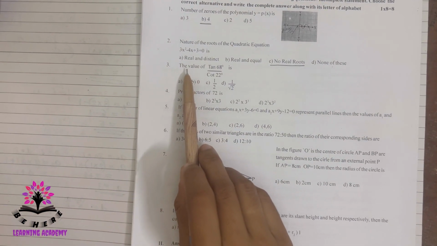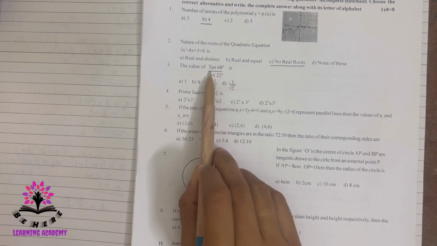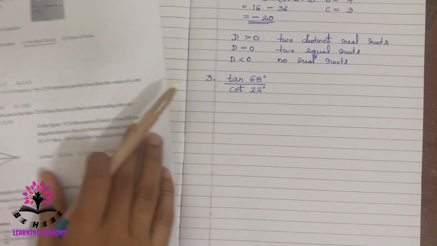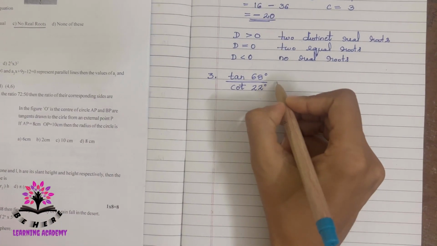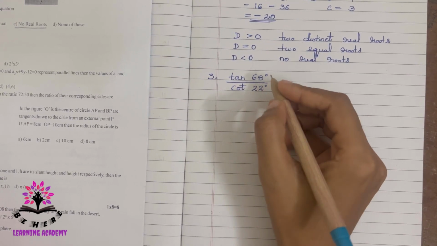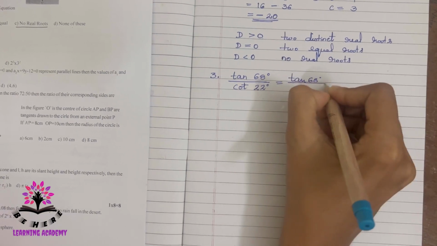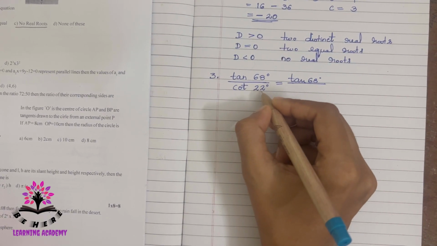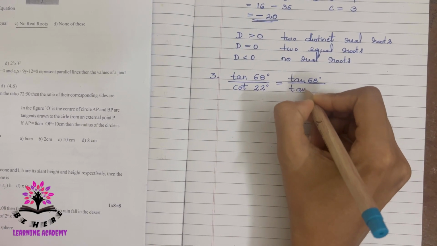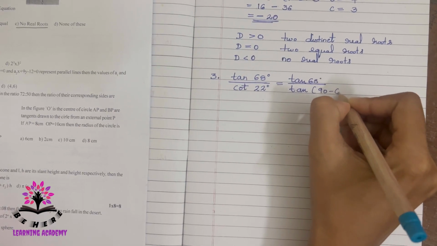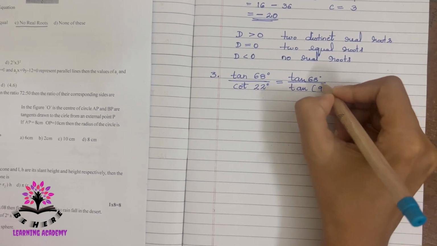Next question is the value of tan 68 degree divided by cot 22. Let us solve this problem here. Tan 68, I will write it as it is, tan 68 degree divided by cot 22, I will write it as tan of 90 minus 68.